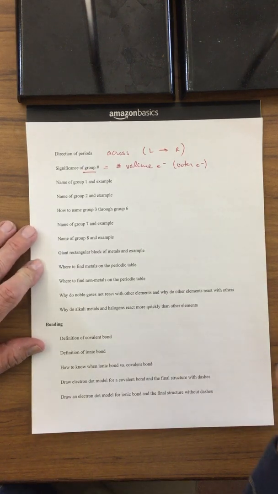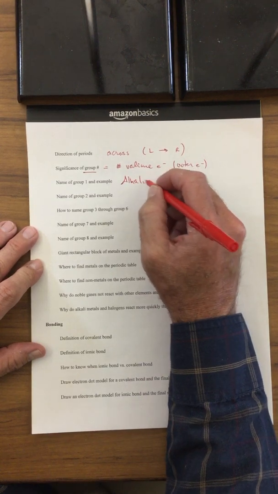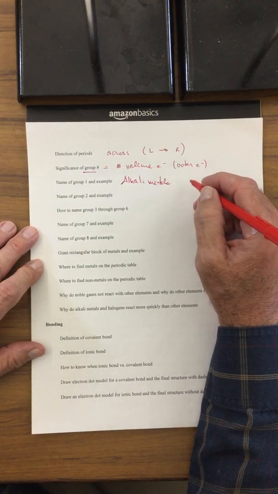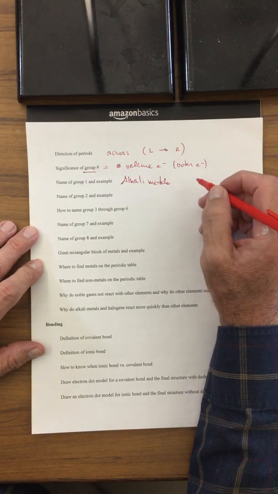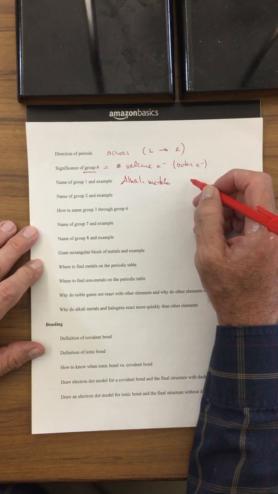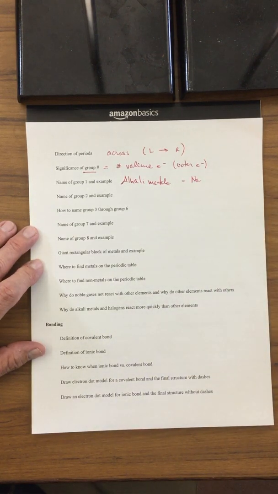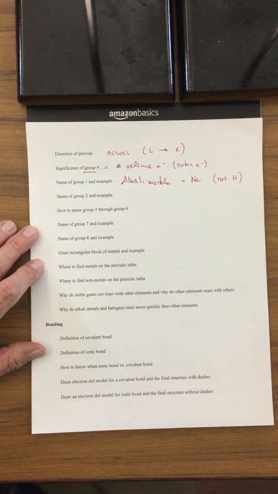So the name of group 1, an example. These are called your alkali metals. And an example, this could be lithium, sodium, potassium, rubidium, cesium, francium, anything, but not hydrogen. Hydrogen is a group 1, but it is not a metal. So I'm just going to put Na here. So anything in group 1 except for hydrogen. Okay, so let's go ahead and put that, not hydrogen. Anything else in that first column is a group 1. Because remember, hydrogen is not a metal, it is a gas or nonmetal.